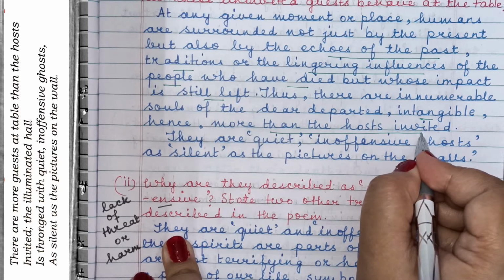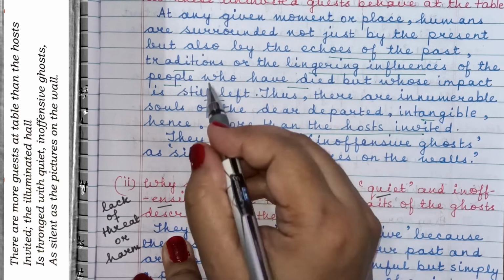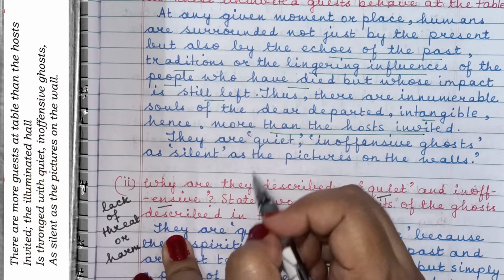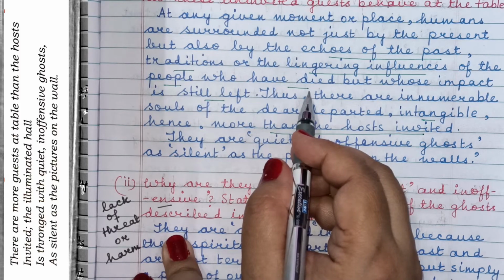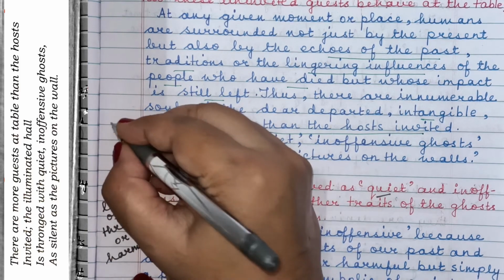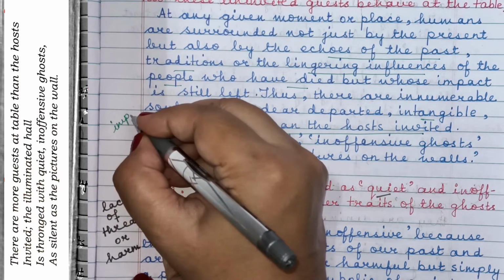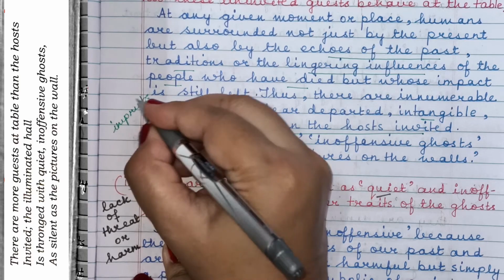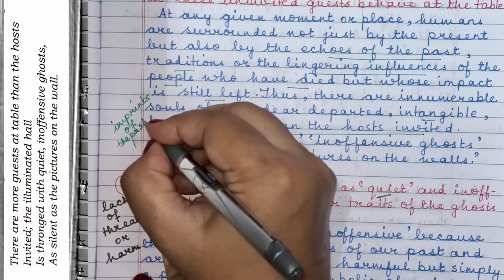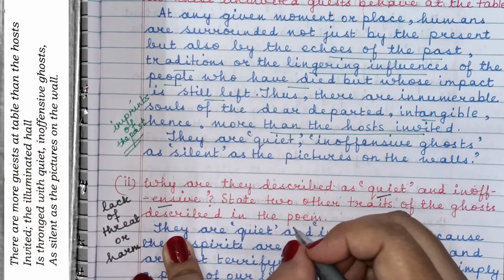We are always surrounded by echoes of the past, traditions, legacies of people who have died, but their impact is still felt. So, imprints of the past. And this is represented by the ghosts, the harmless phantoms in this poem.